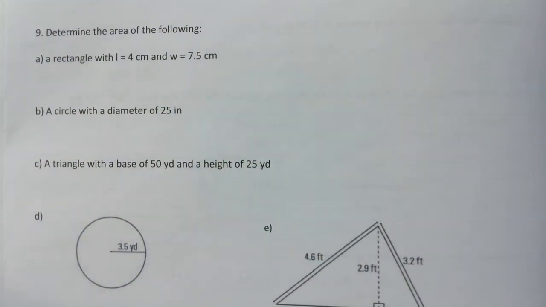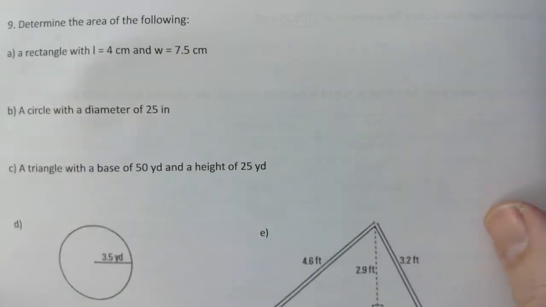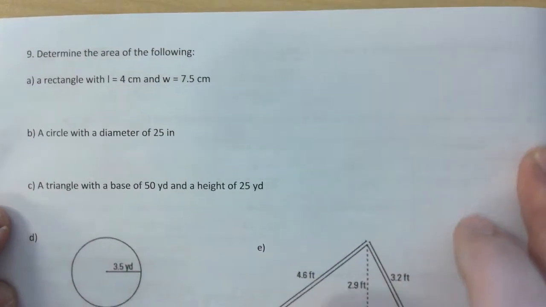We'll do some area questions here, and we might be able to make it through the whole thing. If we don't make it through the whole thing, that's fine. Like the last 2 pages that deal with the triangles and stuff like that, if we don't get there, that'll be okay.